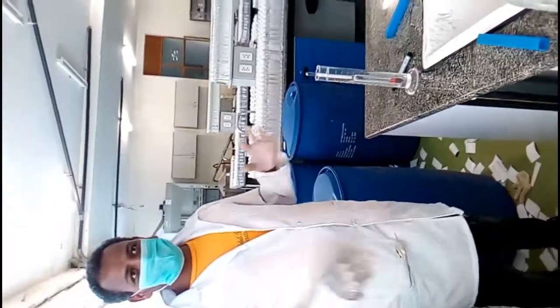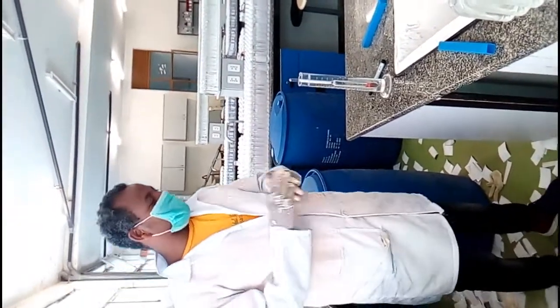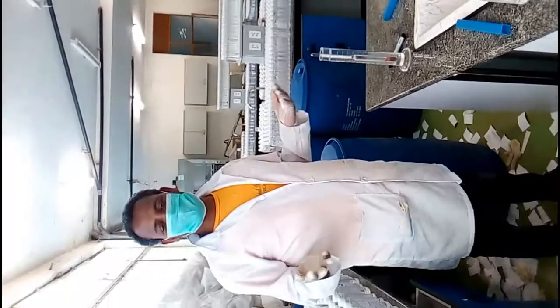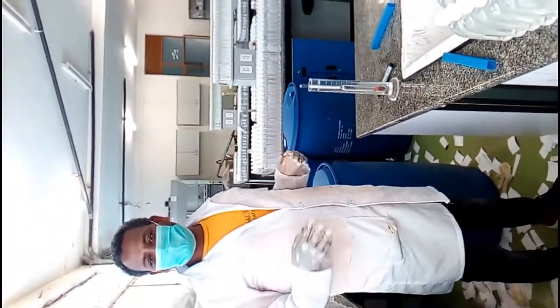This sanitizer is generally used for hand washing or for killing different types of bacteria, viruses, and so on. So it has multiple uses in any medical area or in any laboratory.